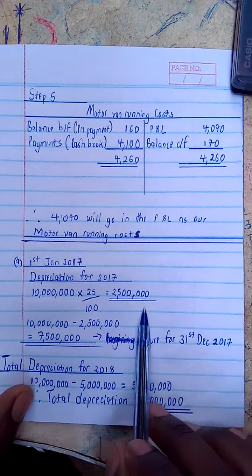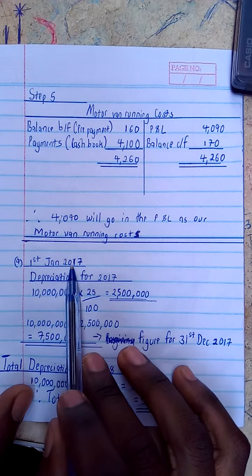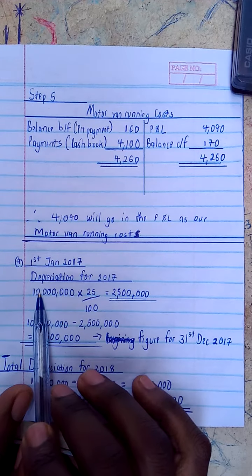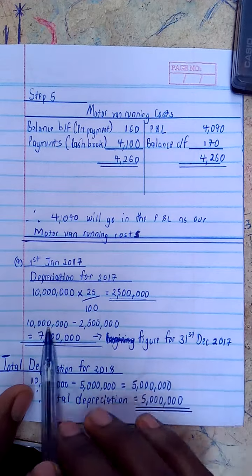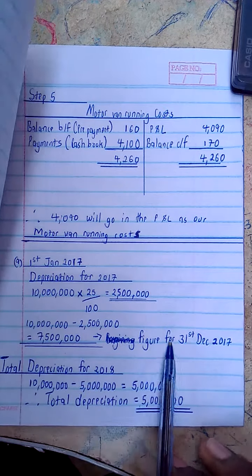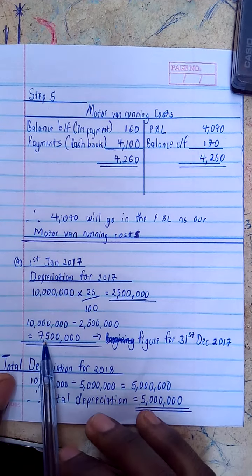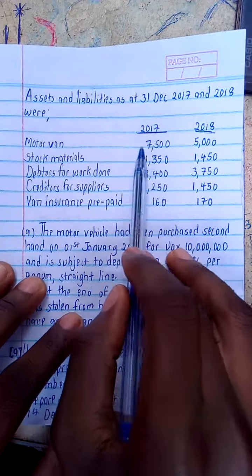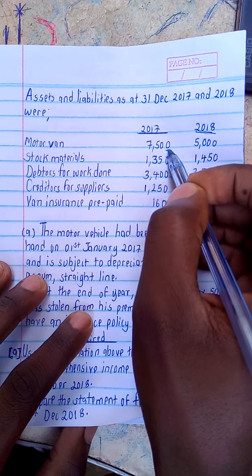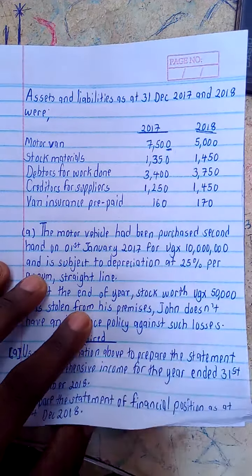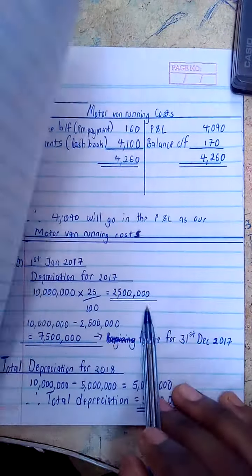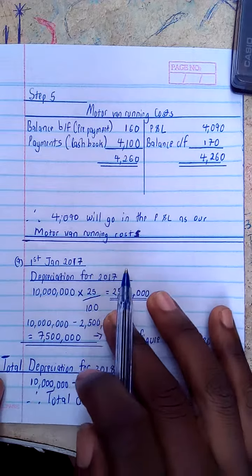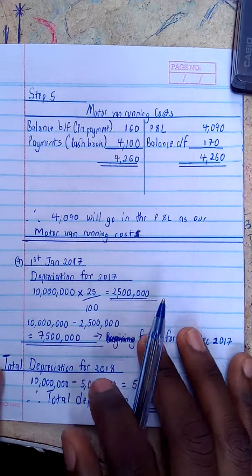So if I want to find out what was the value of this asset in 2017, I say the 10 million minus the depreciation, which will give me this figure, the 7.5 M, which was given in the question as our ending figure for the motor vehicle. This is just for proving, but there is no need to do this when you're in the paper.